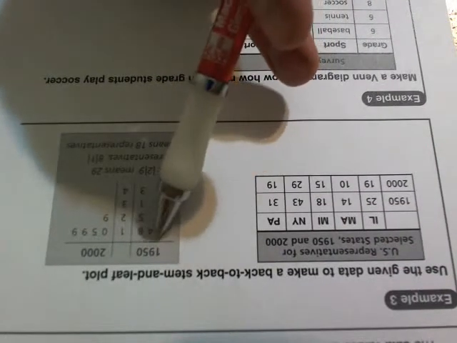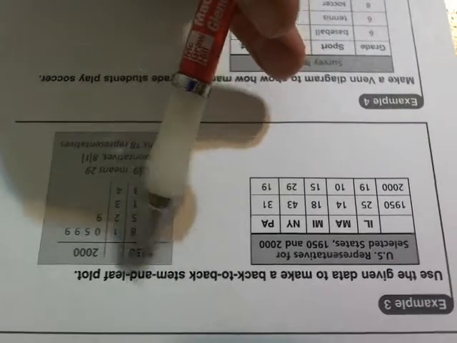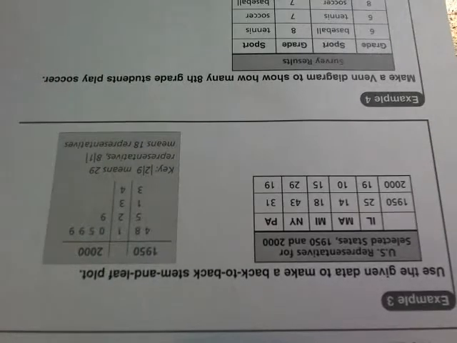So 25 is first, next to the 2 goes a 5. Then 14, which means a 4 next to the 1. 18, which means an 8 next to the 1. And again, since this is in order, the 4 was first and the 8 was second. 43, a 3 next down here to the 4. And 31, a 1 next to the 3. And again, these numbers are in order. Really, the only row that applies to is this first one, 4 and 8.